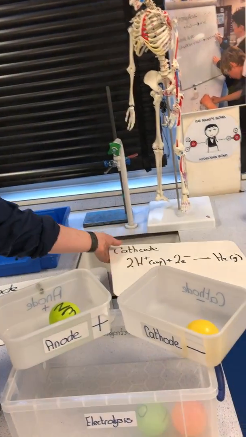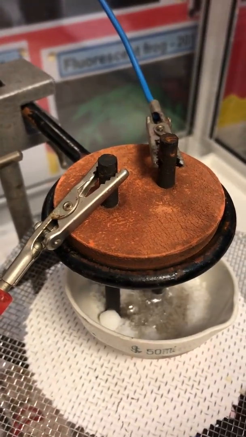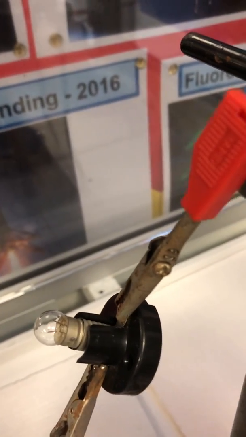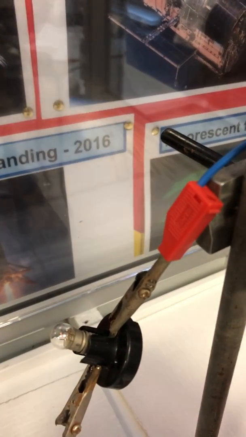If we go over now to what we started earlier, we can see that the zinc chloride is now beginning to melt, which means the ions are starting to move, and at some point, if you look carefully now, you can see the light bulb. It might be difficult to see on the camera, but the light bulb is starting to light.